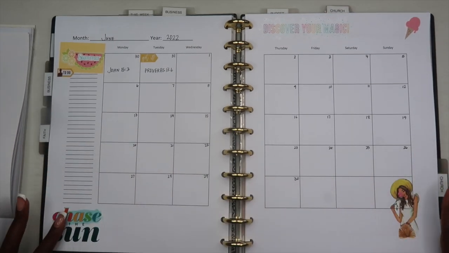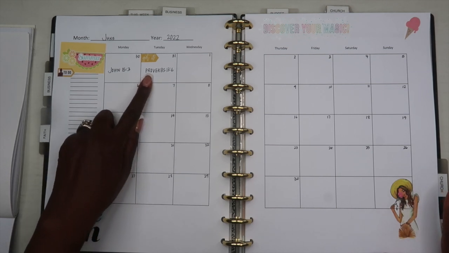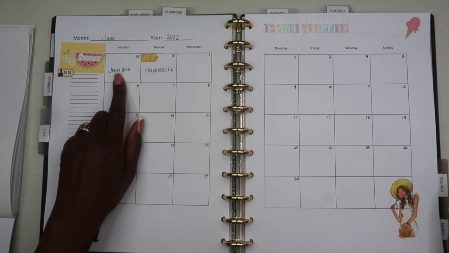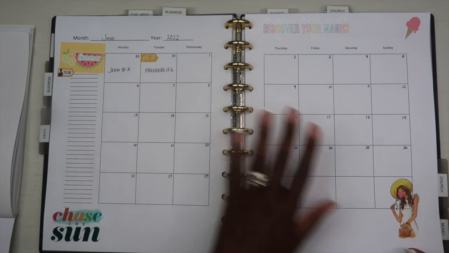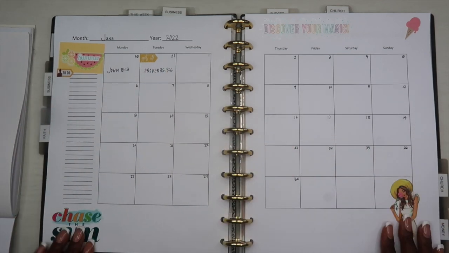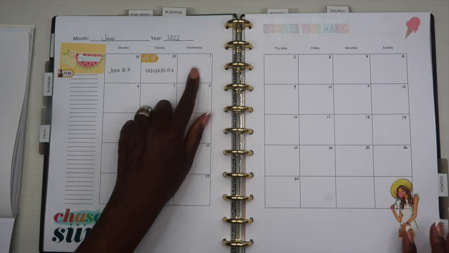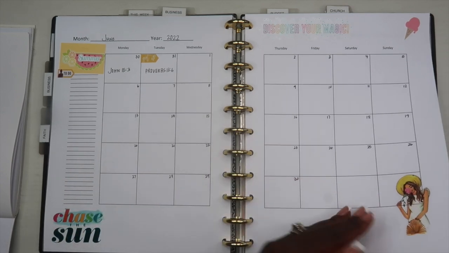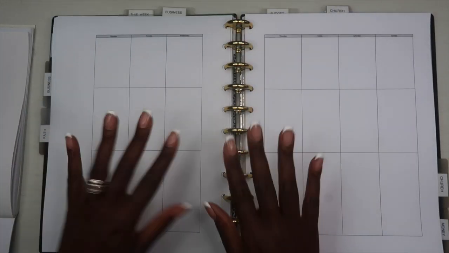So I finished setting up my monthly spread. I will just usually jot down the verse of the day. So I did it for Monday and Tuesday, and I just added a couple of stickers around the perimeter so I wouldn't take up too much space. And now we're just going to move over into the very first week.